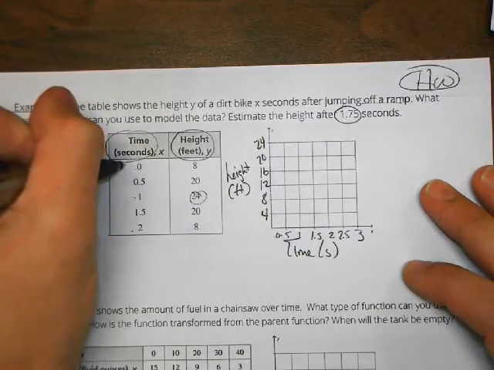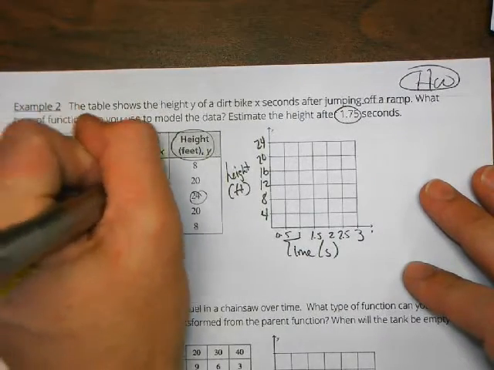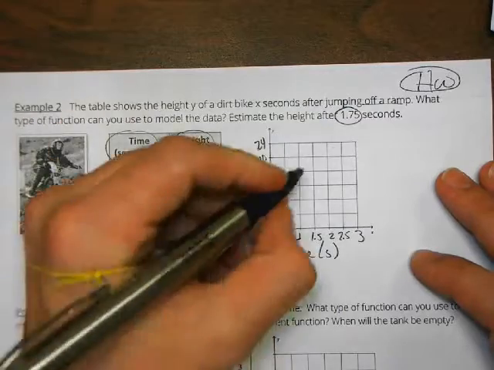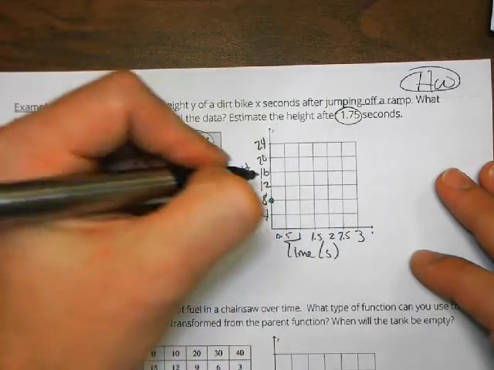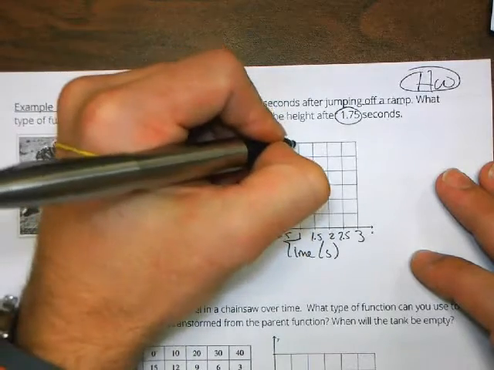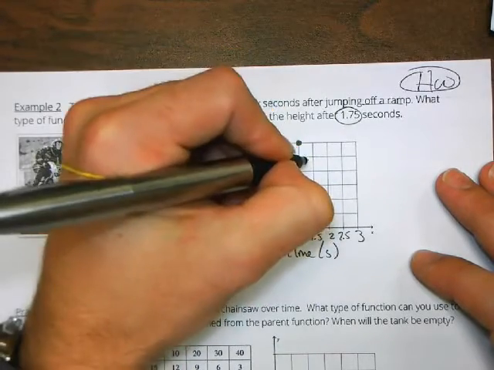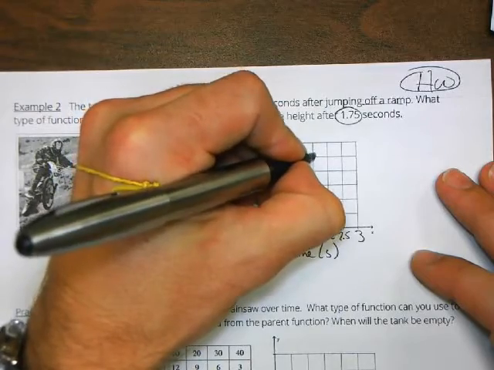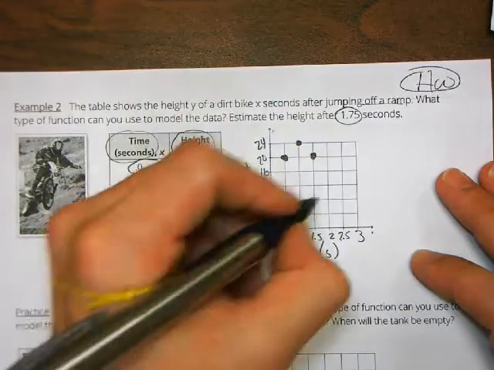Plot your points. This is just like we did on the do first for the first day. Go to 0, 8, 0.5, 20, 1, 24, 1.5, 20, and the very last one you're going to do is going to be 2, 8.